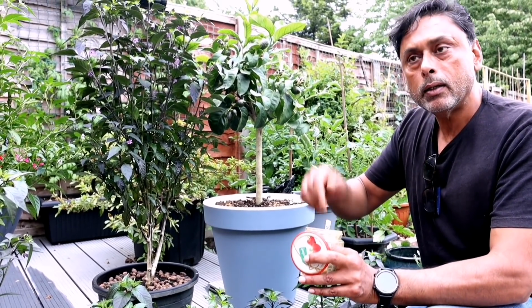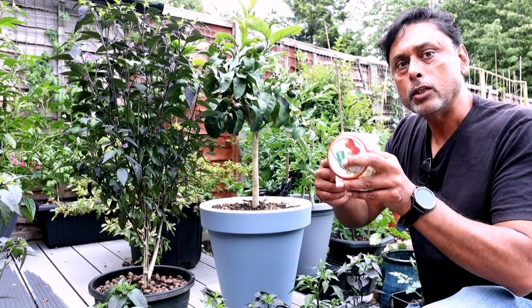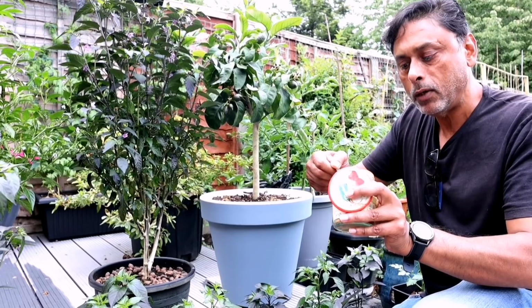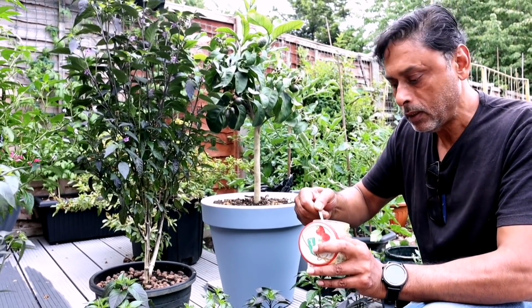You can add cinnamon powder to your indoor plants on the base of the pot, and you'll find you keep the flies and pests away.